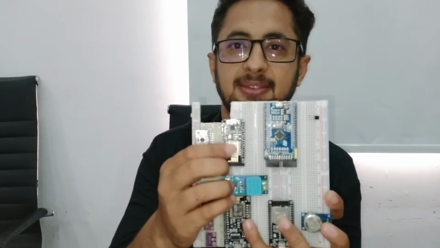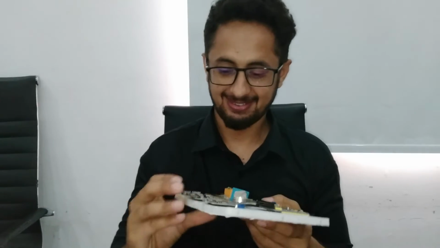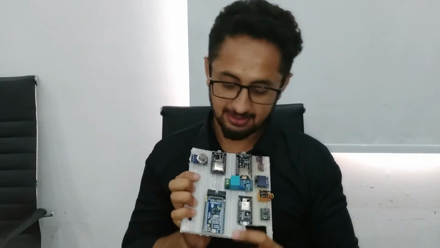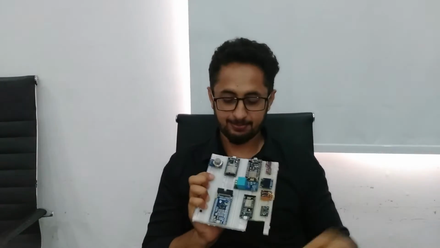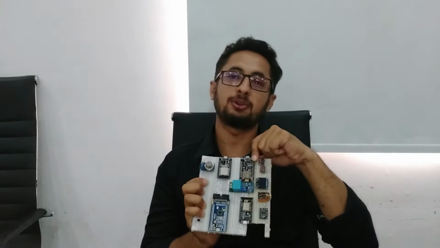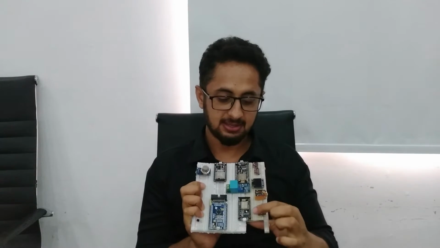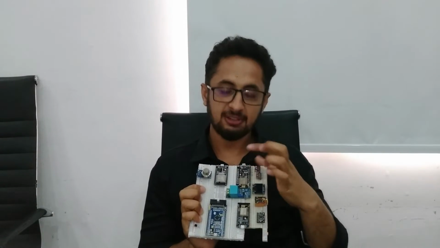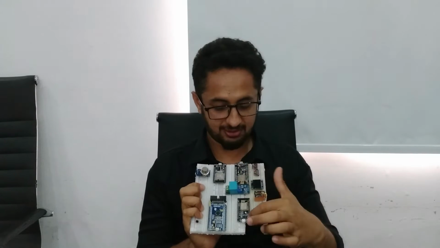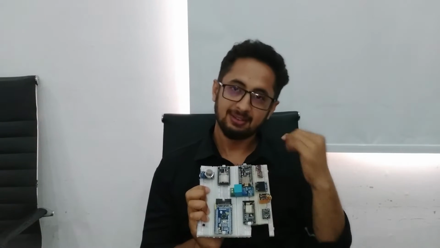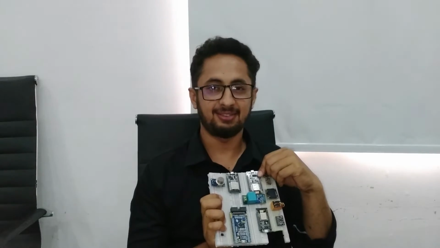So basically ESP8266 is this. This is STM32. This is ESP8266 NodeMCU. The differences between those microcontrollers we will be discussing in the next video.